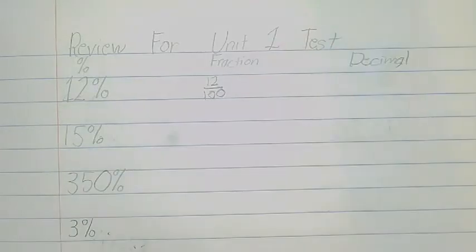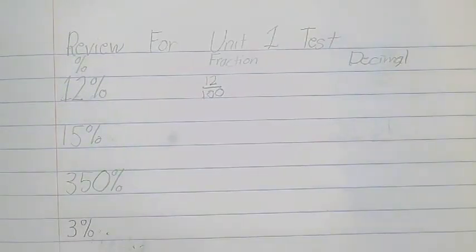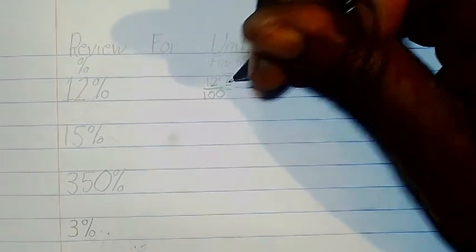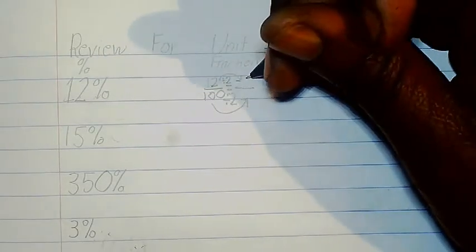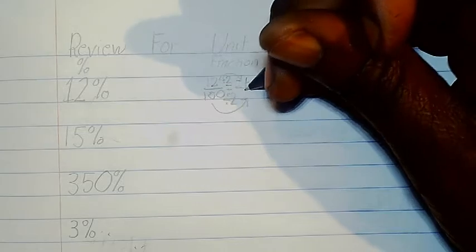over 100. But then we have to look to simplify this fraction. So for the simplified fraction, I can divide both of these by 2. I can divide the numerator and the denominator by 2. So that's going to give me 6 over 50.